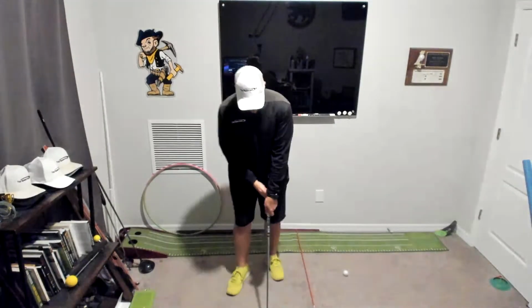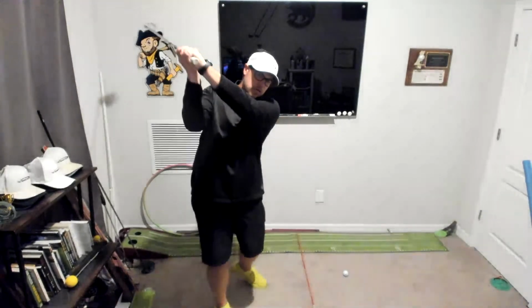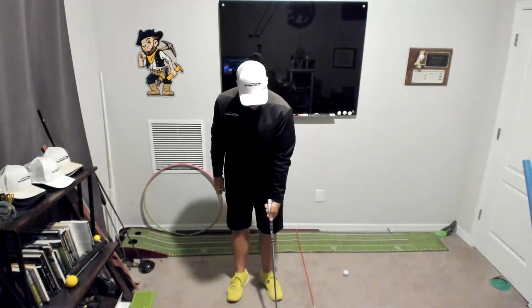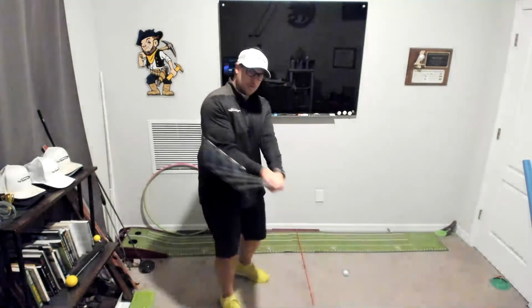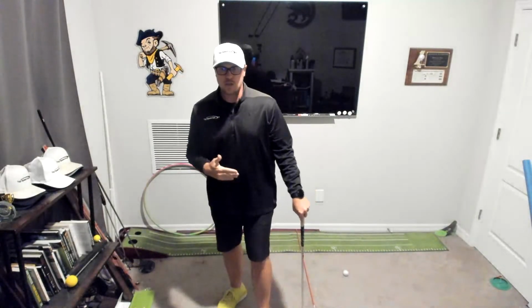So you can see here, if I make a strong grip, this would be a very strong grip, and I go up to the top of the swing, my wrist is going to be extended, right? If I have a really weak grip and I go up to the top of the swing, my right wrist is going to be extended. So no matter whether you have a weak or a strong grip, your trail wrist is going to be extended at the top of the swing.